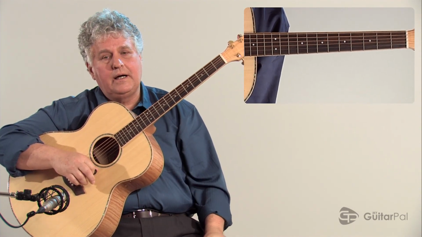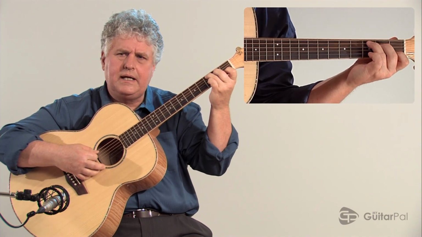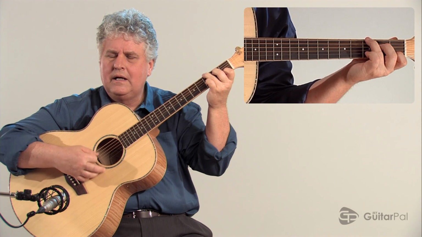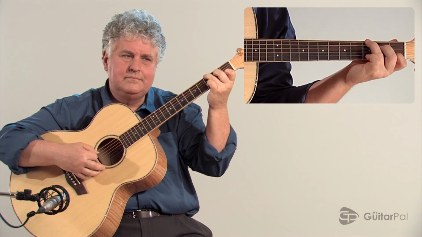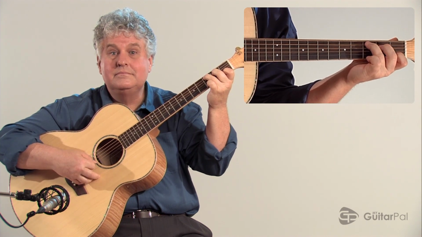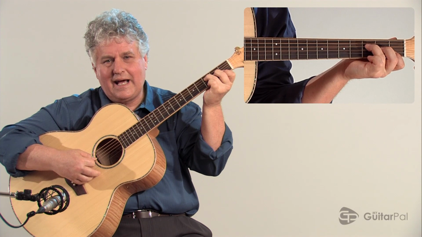Now, if we put that in the context of a 1-4-5 chord progression, you can start to hear lines building up. You heard that note leading to the F, right?